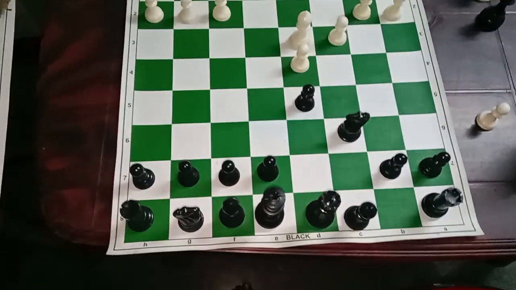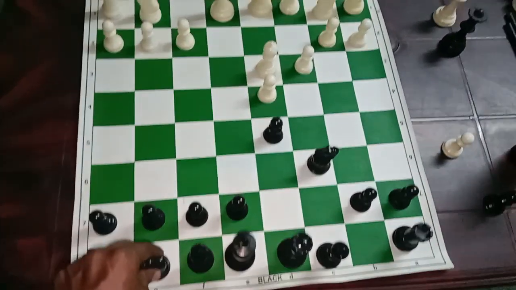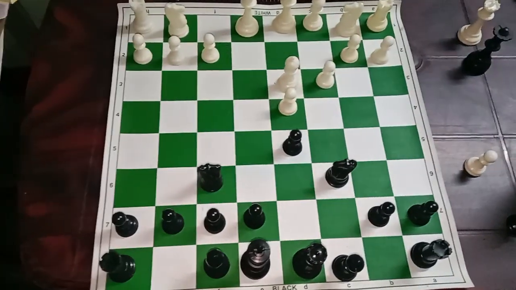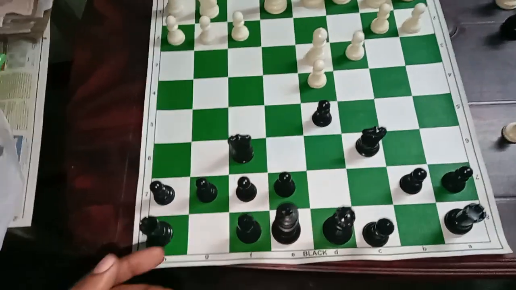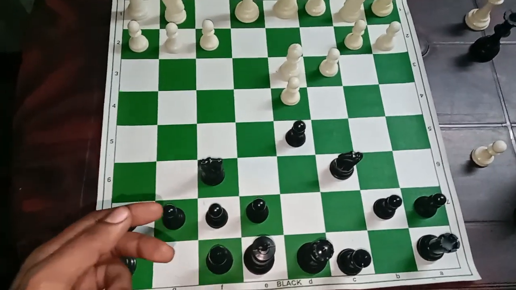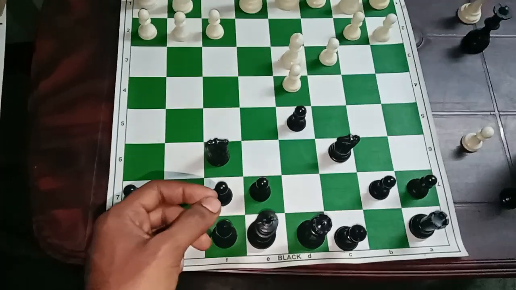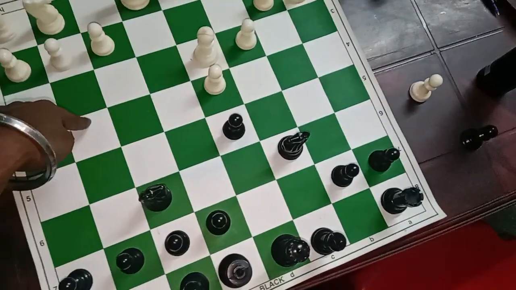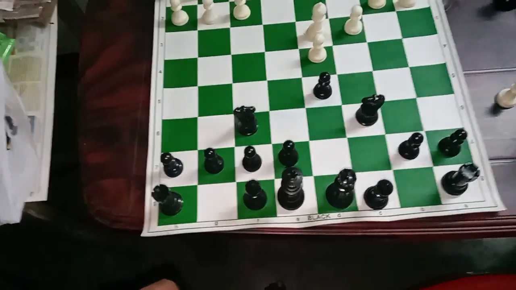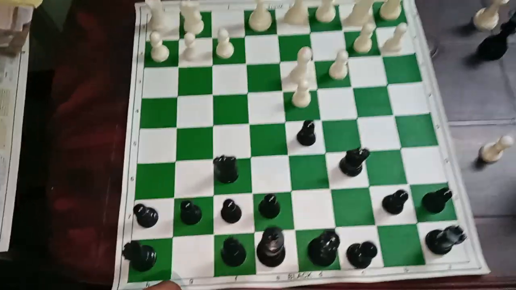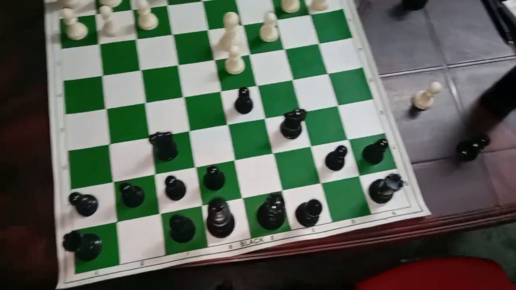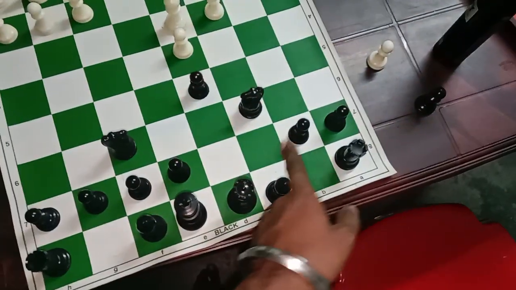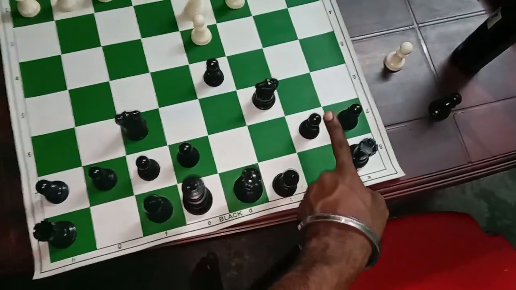Now black will again develop his knight to the f6 square, and here white has seen something. White saw that this diagonal can be controlled by the white bishop. And this is a very important diagonal because this bishop must move to some other place, and after moving that bishop, this pawn is a weak one.